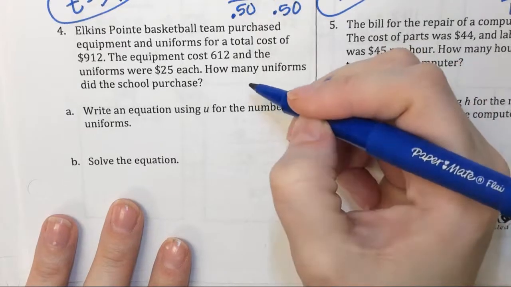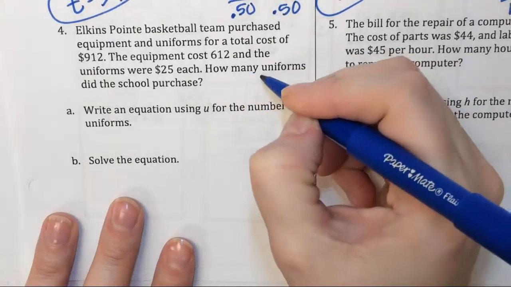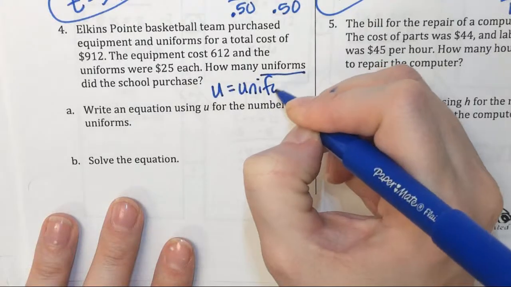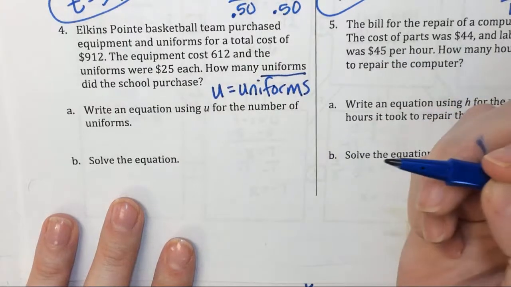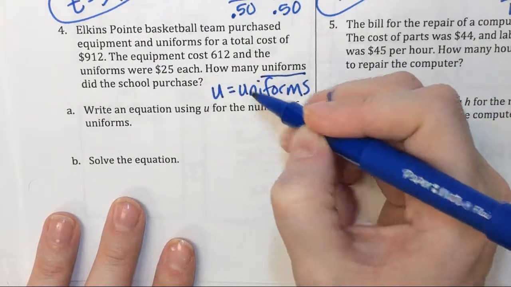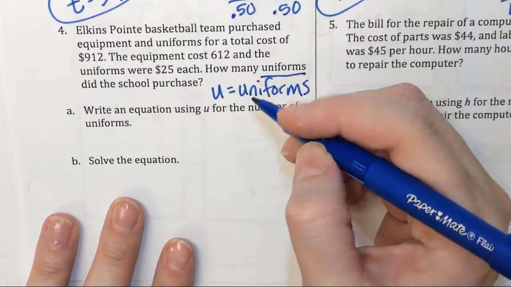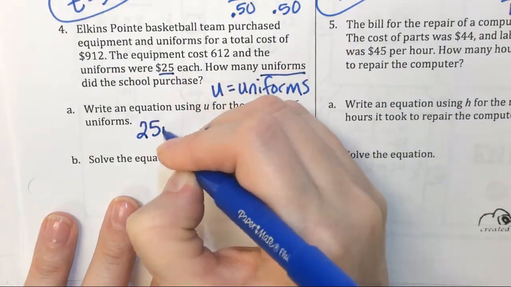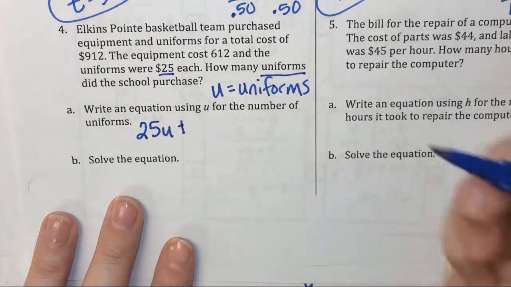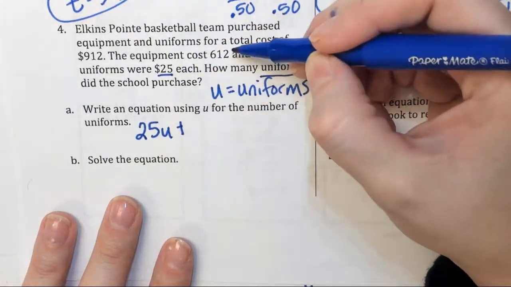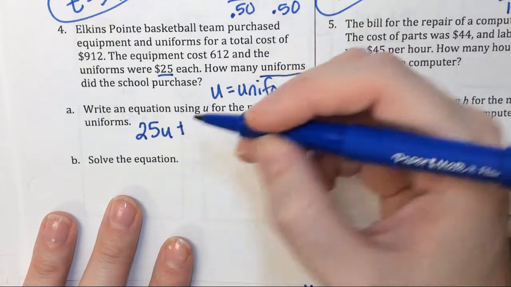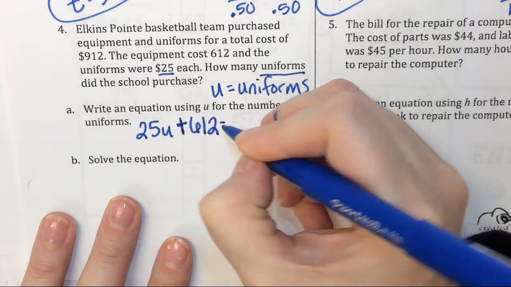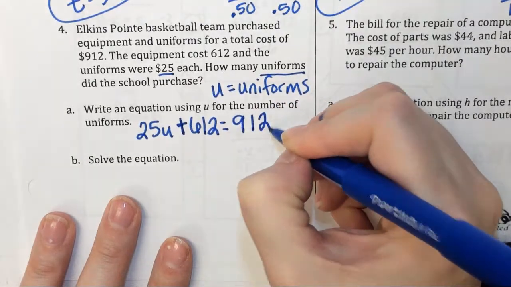Okay, look and see first, what is it asking? How many uniforms? So that's my variable. One thing I want to look at is, what number in here has to do with the cost of uniforms? 25. So I'm going to have 25U. And then they also had to pay the equipment cost, which was $612. So plus the equipment cost. In total, they spent $912.